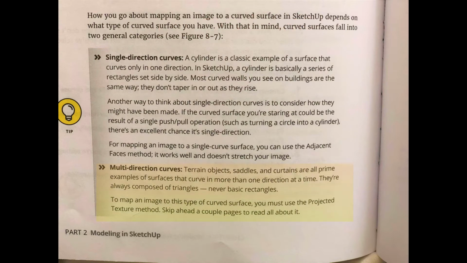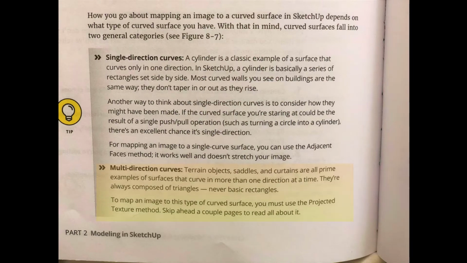The second is multi-direction curves. Terrain, drapery, and furniture are all prime examples of surfaces that curve in more than one direction at a time. This type of curve requires a vertical surface to rest the image on first.